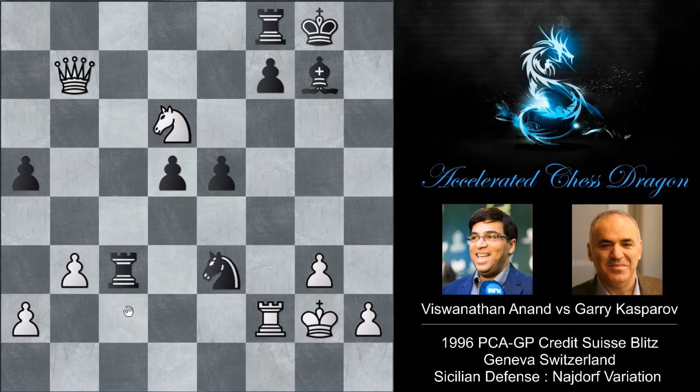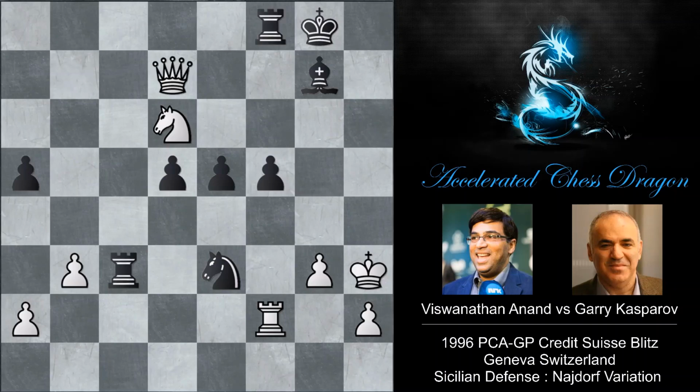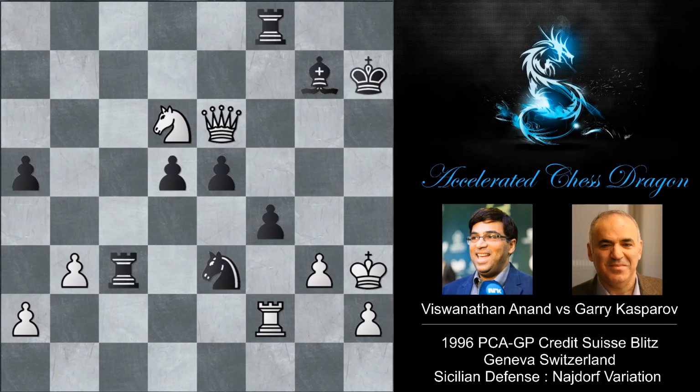Knight e3 check, king h3, and now f5, with the idea of playing something like rook f6 and rook h6 mate. Queen d7, attacking the f5 pawn, and now f4. Queen e6 check, and king h7 was played, and here Anand played knight f7. And now this forces Kasparov to actually give up the rook for this knight on f7.